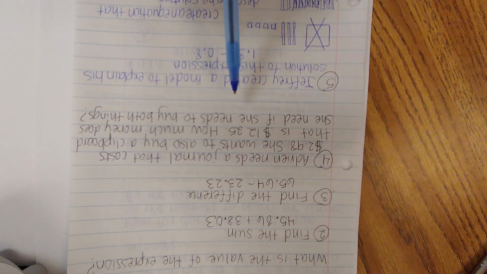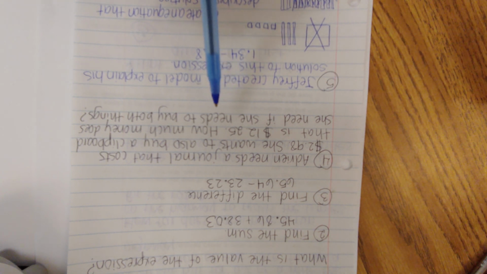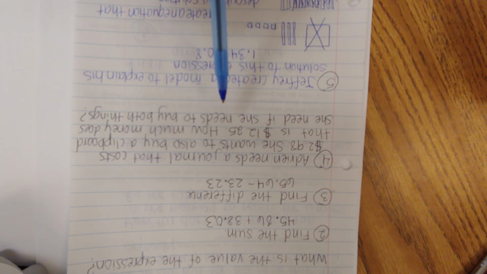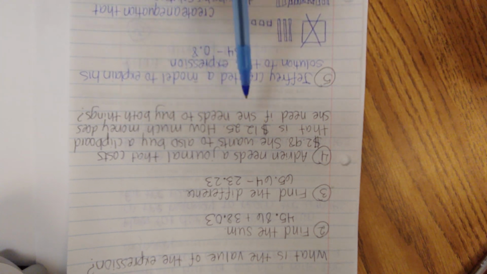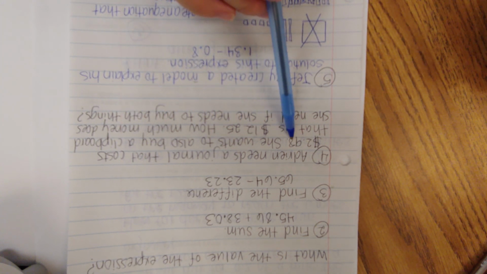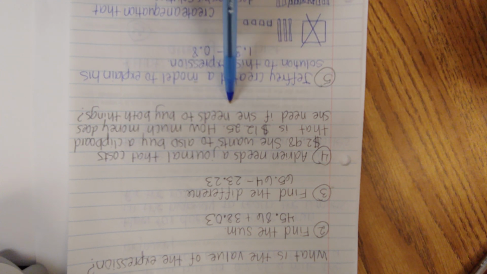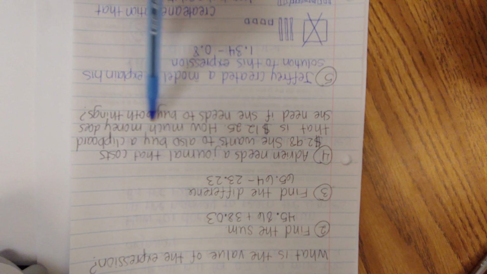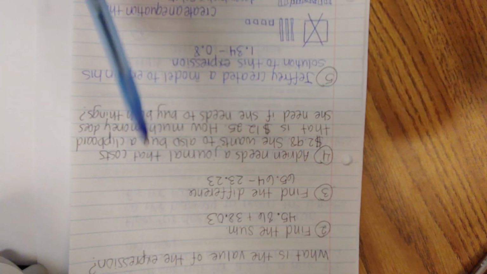So this is when students have to determine, am I adding or subtracting? This can be difficult for those who have a harder time comprehending what they read. Sometimes math does involve reading, so this is where it kind of troubles some of our students. So it's asking us how much money does she need if she needs to buy both things. So both is already telling me I need to combine something together or put something together.